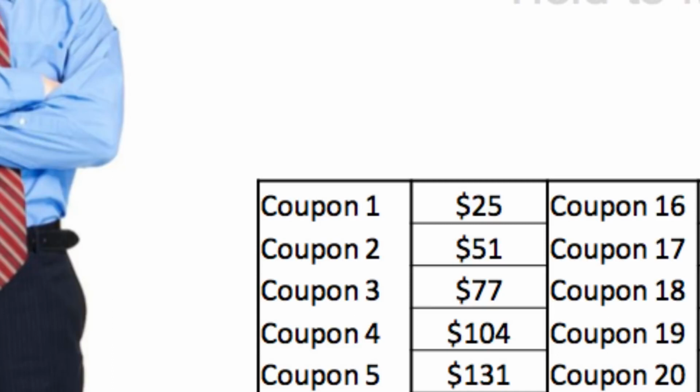So if that was the scenario, after he receives that first $25 payment, let's assume that he reinvested that into a completely different investment that's going to make 5%. As we look at the second coupon, that initial $25 has matured into $26, and then he received the $25 second coupon for a total of $51.